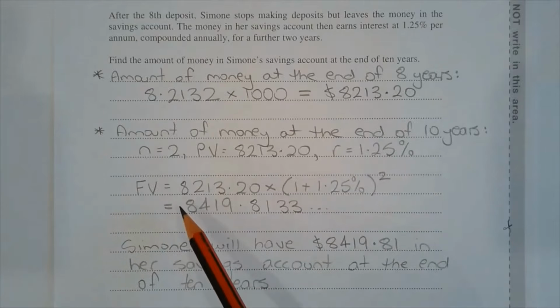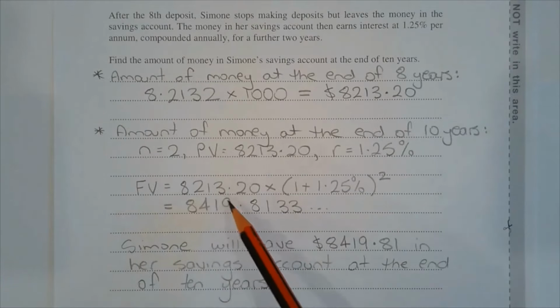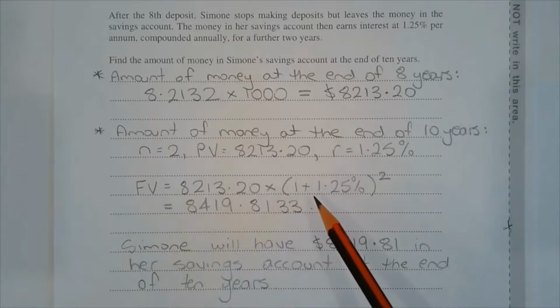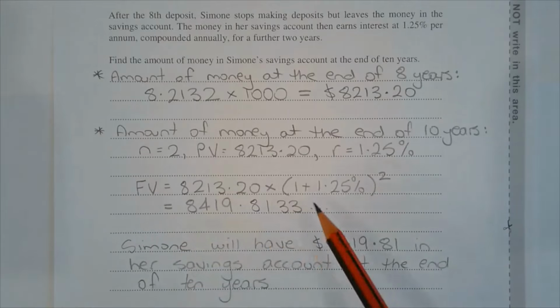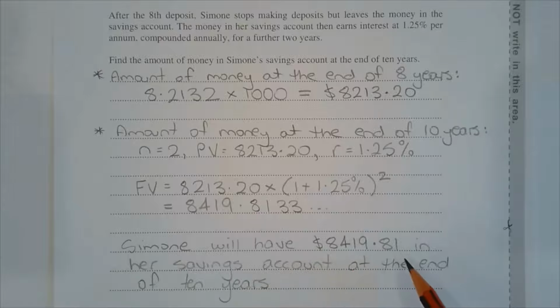So the future value is equal to $8,213.20 multiplied by 1 plus 1.25%, all raised to the power of 2. And that equals 8,419.8133 and so on. So rounding that to 2 decimal places, Simone will have $8,419.81 in her savings account at the end of 10 years.